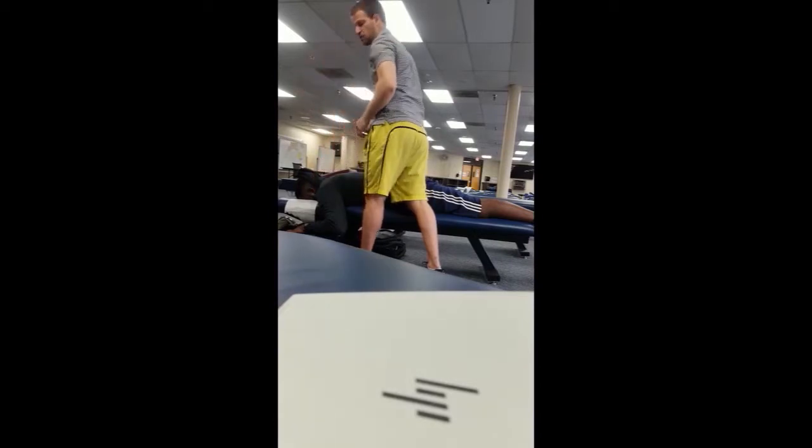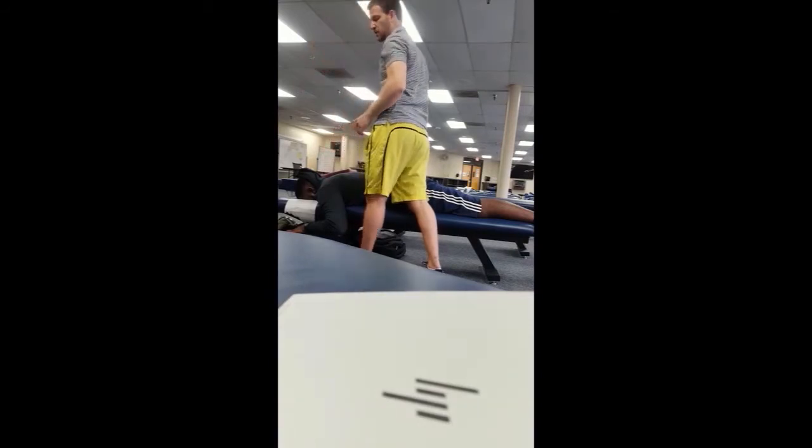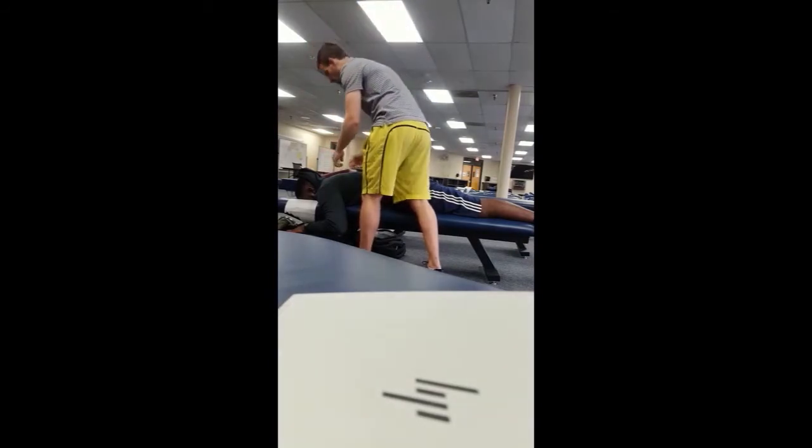So now I'll go to T1, T2, right TVP of T1, left TVP of T2. Press through. We have resistance at both. Switch TVPs. And we still have some fixation going on there. So now we'll go to T2, T3, right TVP of T2, left TVP of T3. Press through. We have no movement at T2, movement at T3.